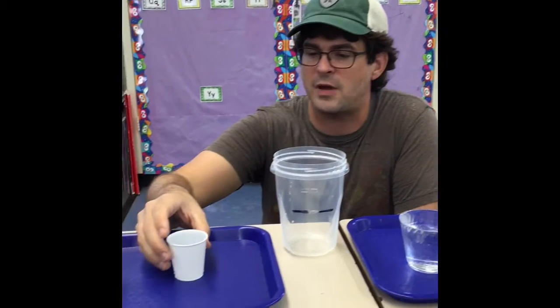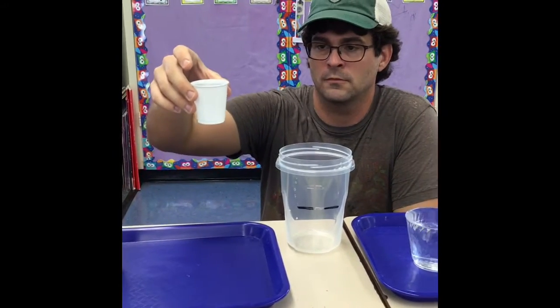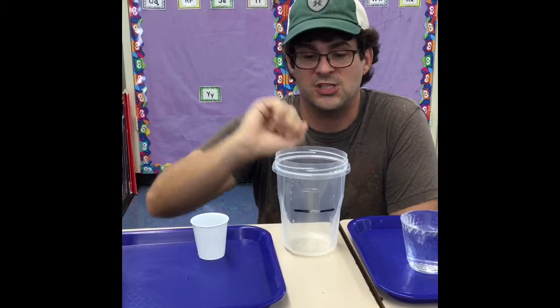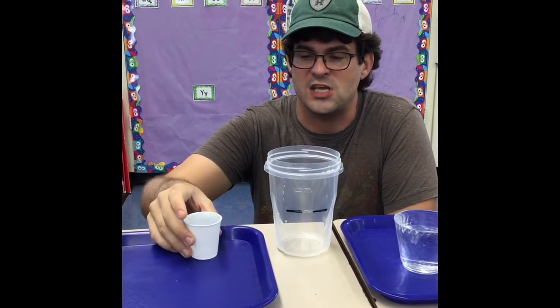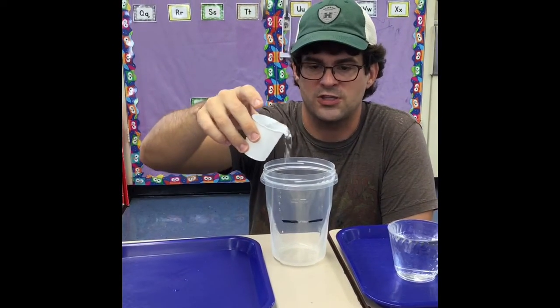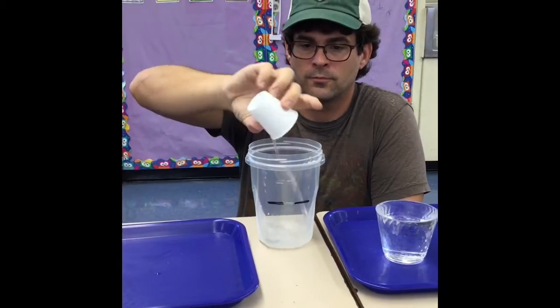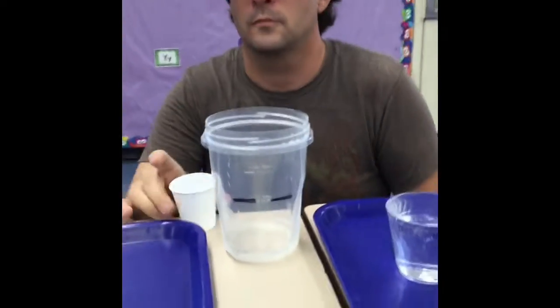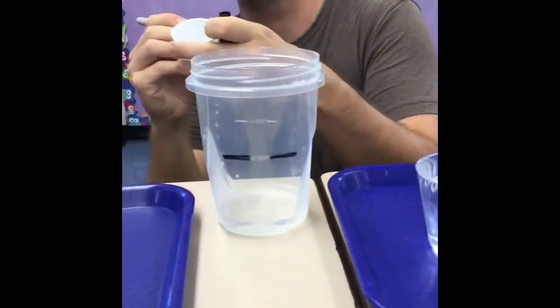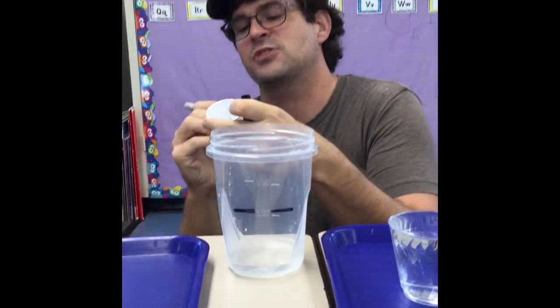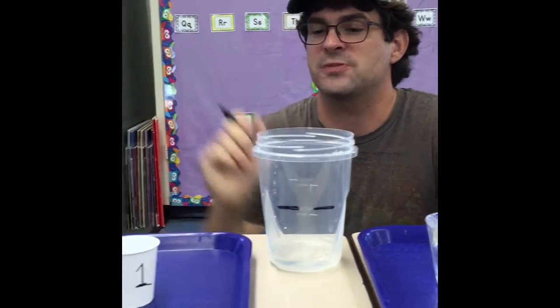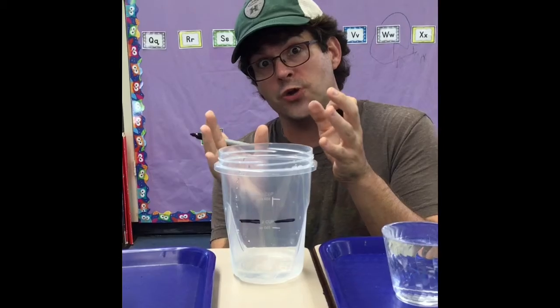Okay, so I'm going to pull out my little guy right here. We're going to dump this in, and then we're going to make a little mark and see which one is the farthest up. I'm going to write the number 1 on the side of the cup so we know that this is the first measurement. Don't write on your cups at home.